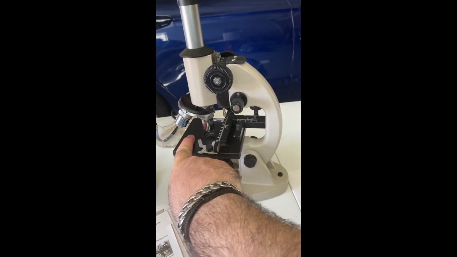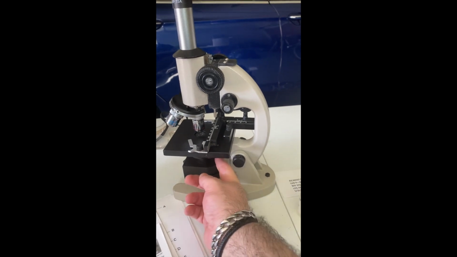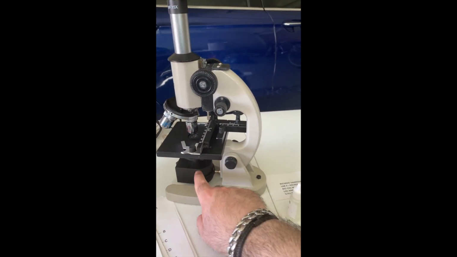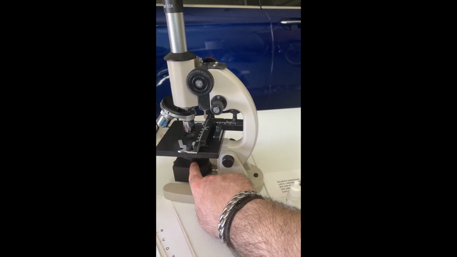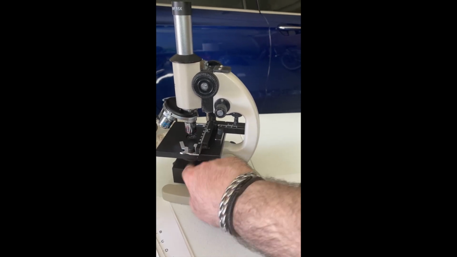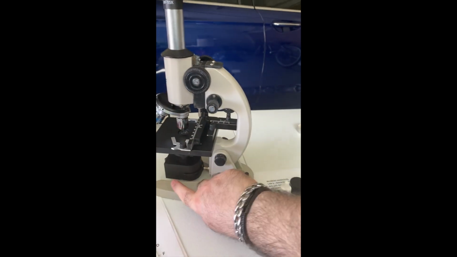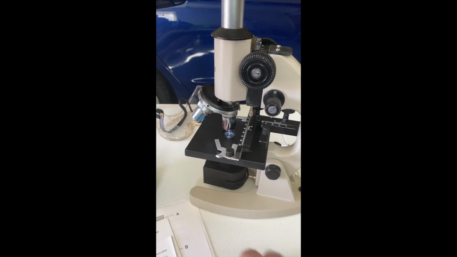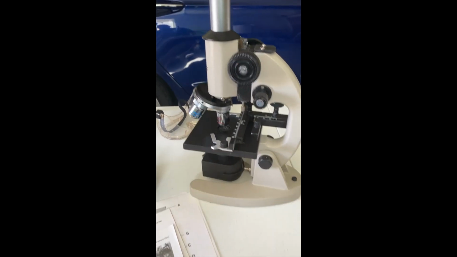This part here is called the stage. Under here is called the disc diaphragm. And then there's a mirror right here. And then, of course, this is the lens. And then this is a light box that I turn on so that I can see what's going on. All right, and that's the anatomy of a microscope.